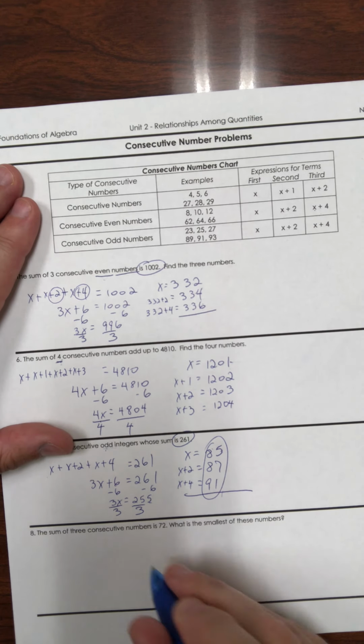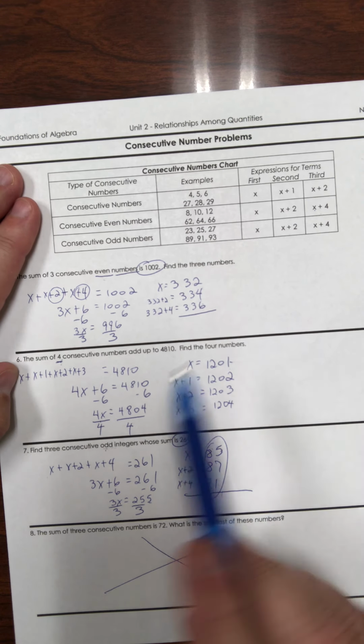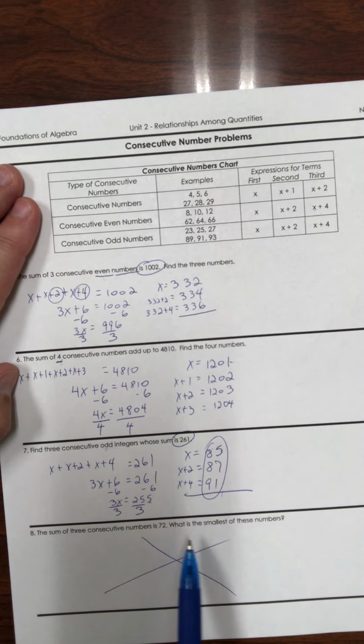We're not going to do this last one because it's really the same type as this one right here. All we want is the smallest of the numbers, so I'm not going to make you do that one.